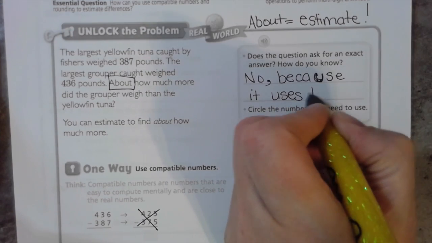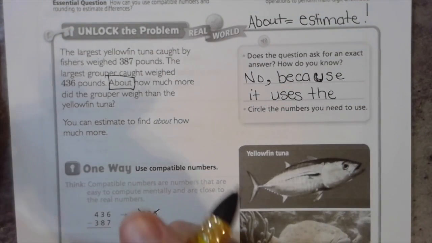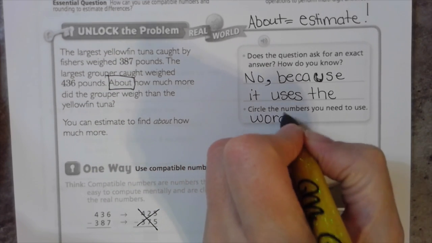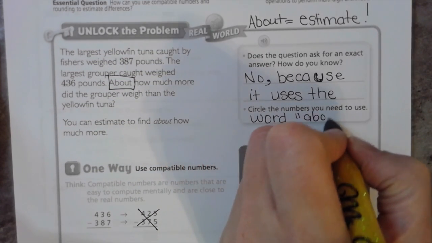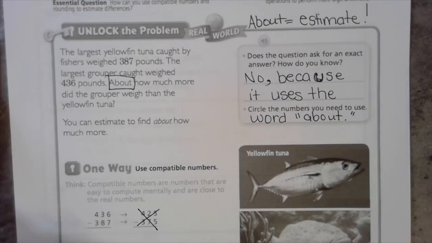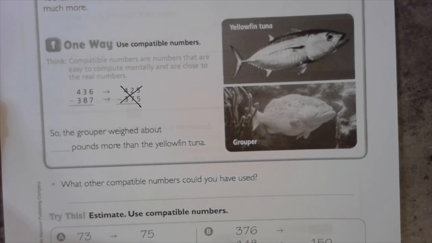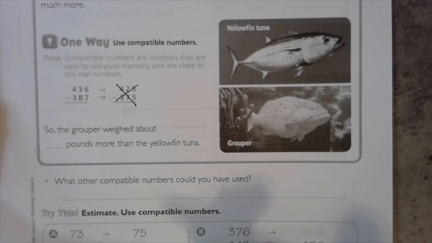Anytime you see the word about in a word problem, it wants you to estimate or round. Ran out of room there. We'll make do. Make it work. That's what we do. Okay, we're not going to do compatible numbers. That's just too much. Look at your neighbor and say, that is too much.